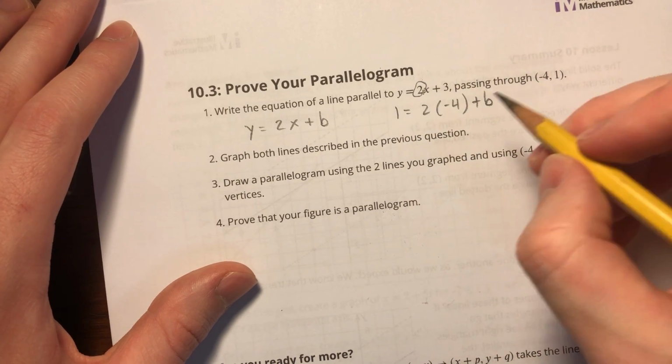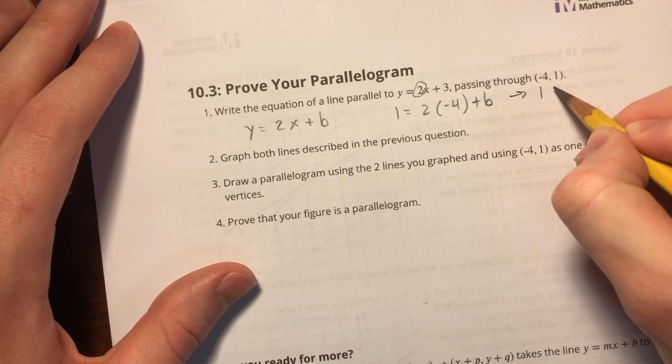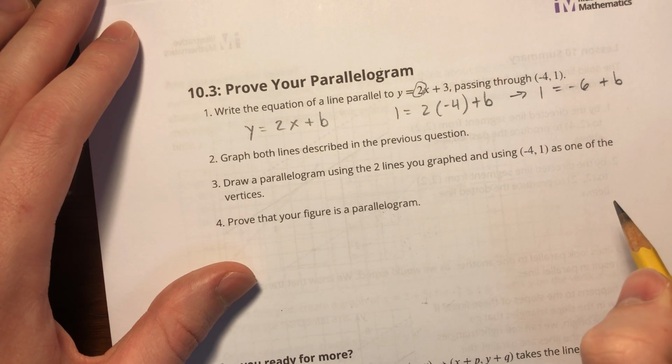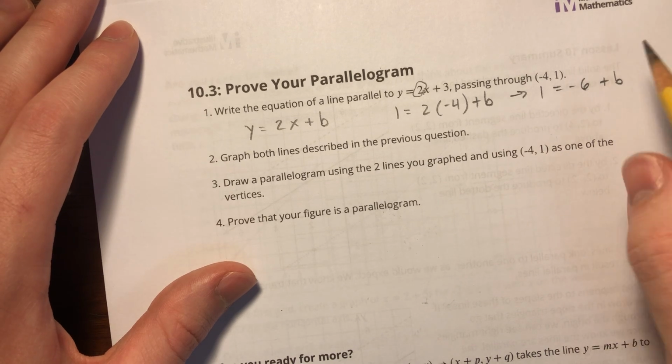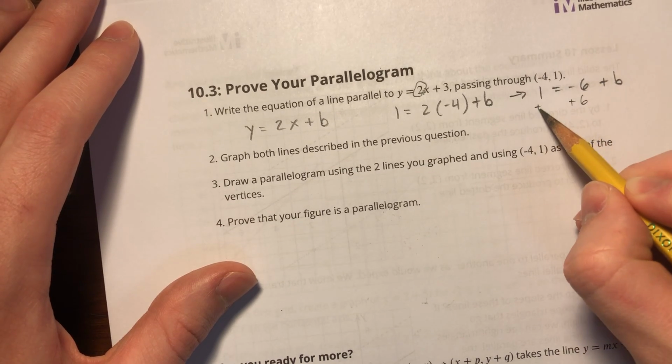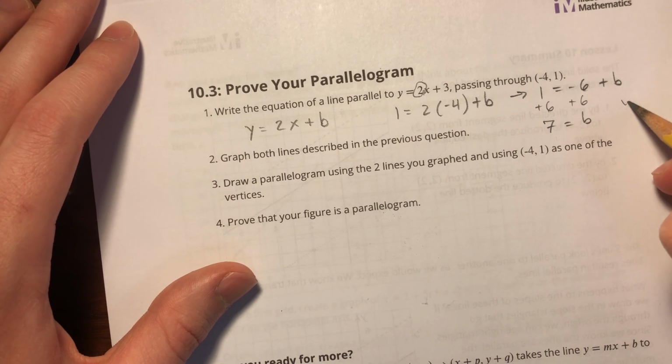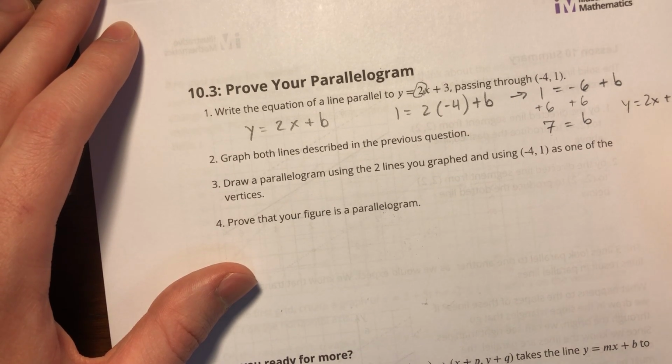Now I'm just going to simplify. 1 equals negative 6 plus b. I don't know why they always insist on putting negative 6 in problems where you have a b. I think it's a little confusing, but we just get 7 is equal to b. So my equation is y equals 2x plus 7.